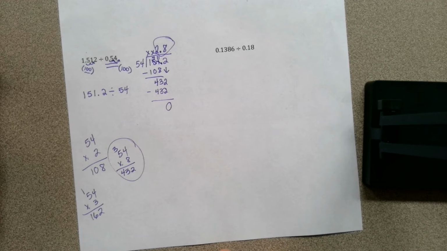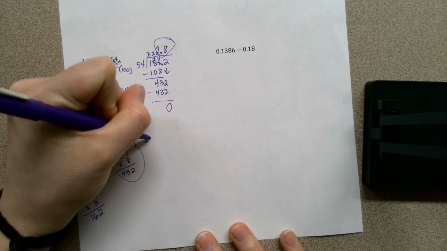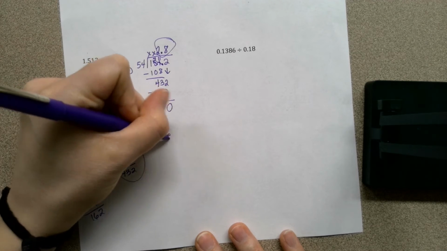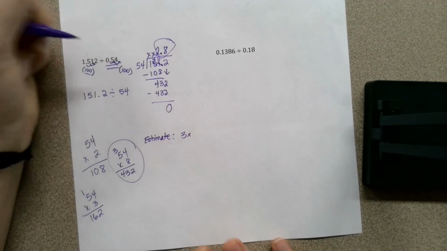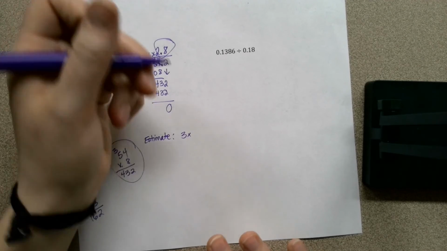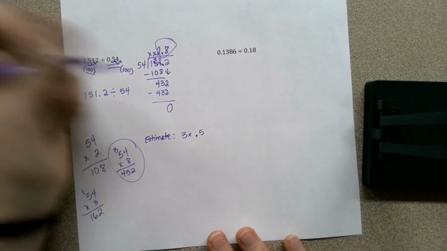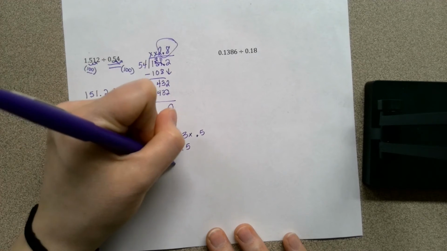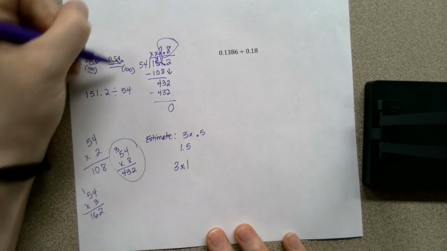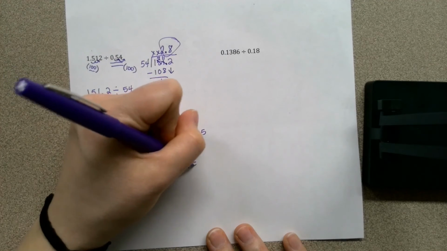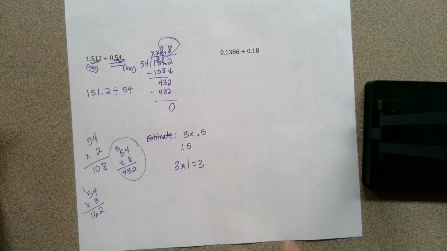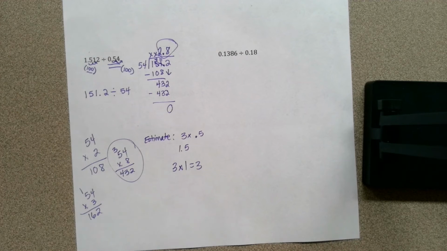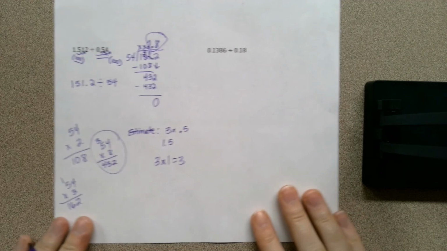Again, an estimate's very helpful just to check for our decimal. So if we were to estimate 2 and 8/10 is about 3, multiplied by 54 hundredths, which you could say is half. If we said half, half of 3 is 1.5. Otherwise, if we rounded that to a whole number, 3 times 1 would be 3, which again is still just 1 digit to the left of our decimal. So we're just in the ones place. So we know our decimal's in the correct spot, and 2 and 8/10 would be a reasonable answer.